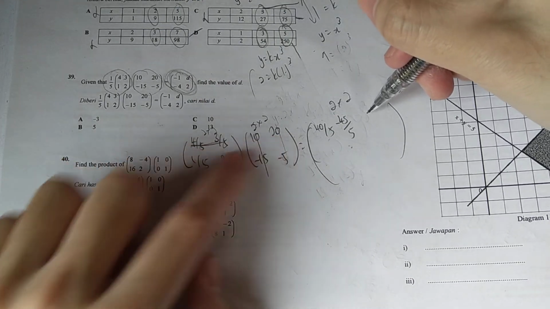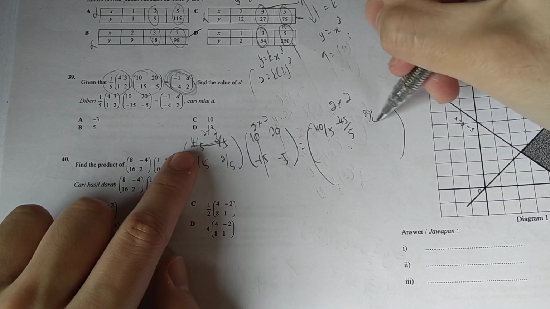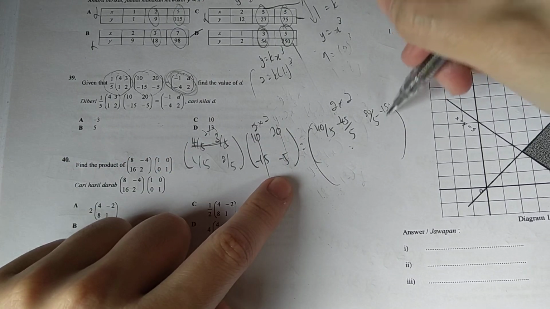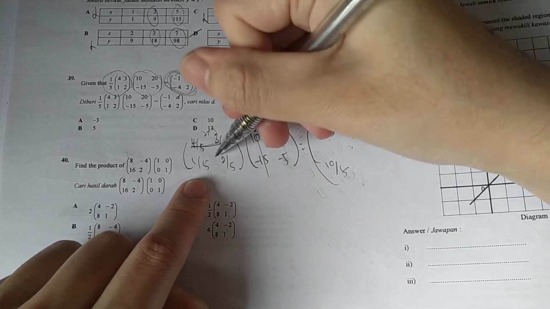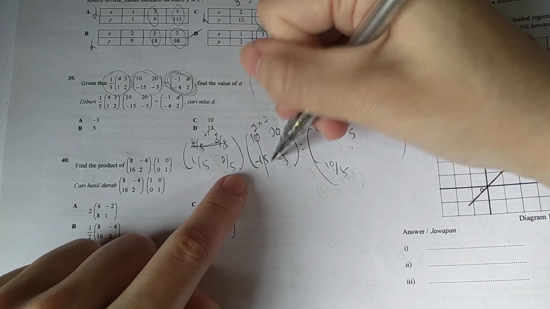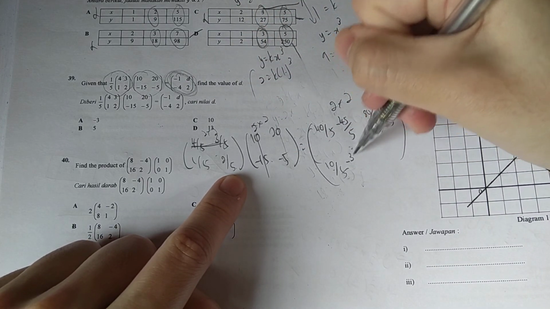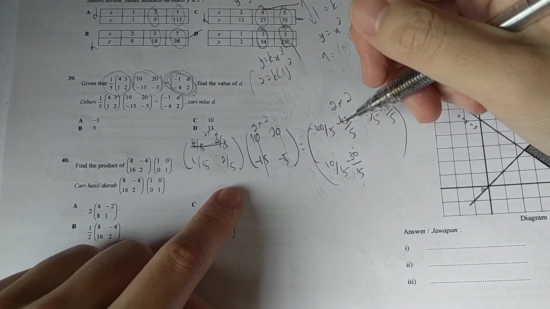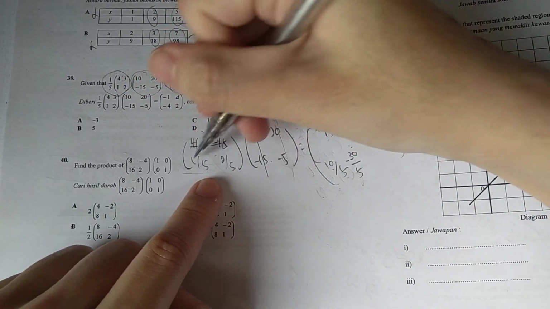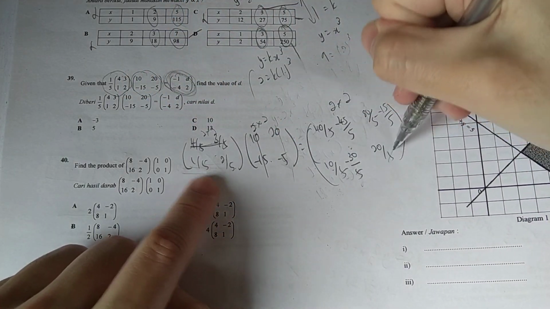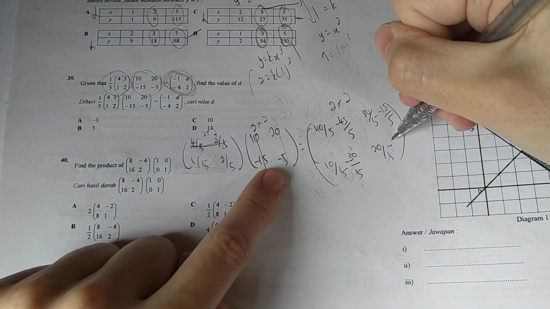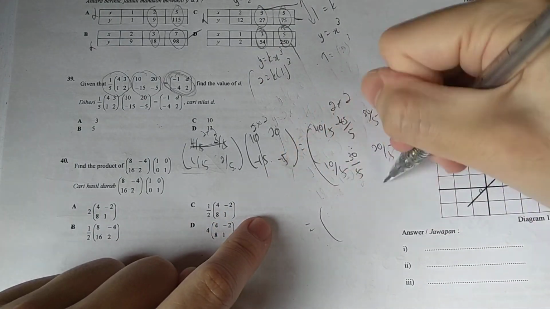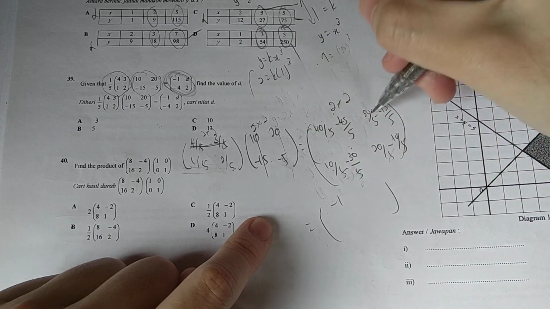So 4 over 5 times 20 is 80 over 5. 3 over 5 times negative 5 is negative 15 over 5. And then second row, first column. So 1 over 5 times 10 is 10 over 5. 2 over 5 times negative 15 is negative 30 over 5. Second row, second column. So 1 over 5 times 20 is 20 over 5. 2 over 5 times negative 5 is negative 10 over 5. So what's the answer? Negative 1.